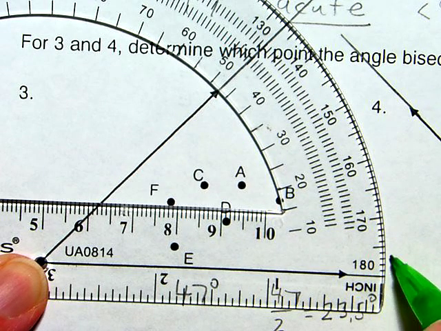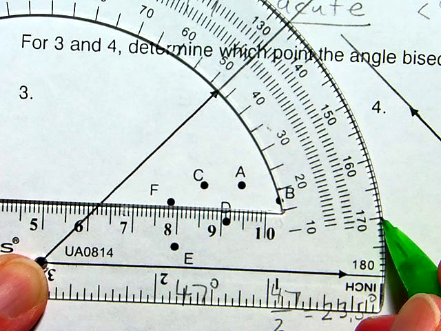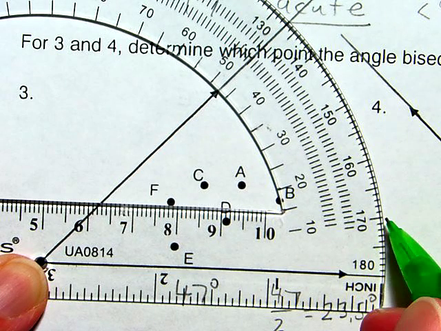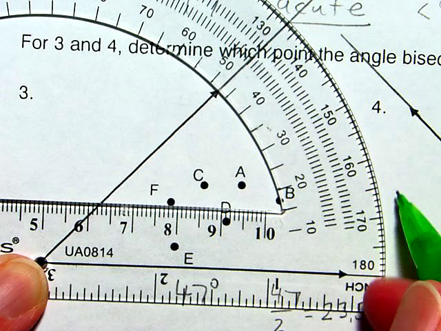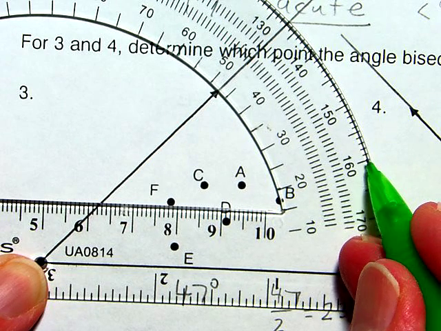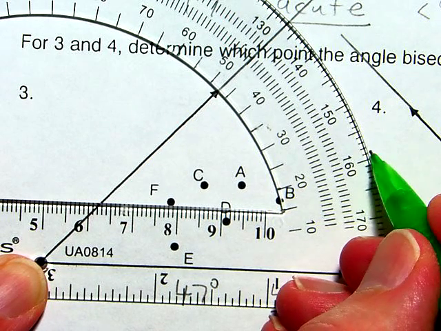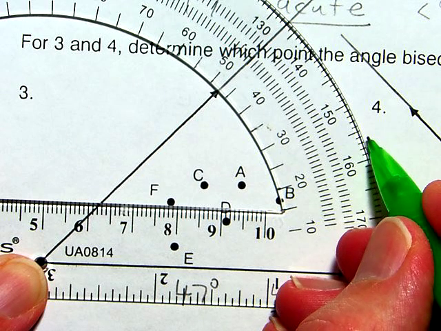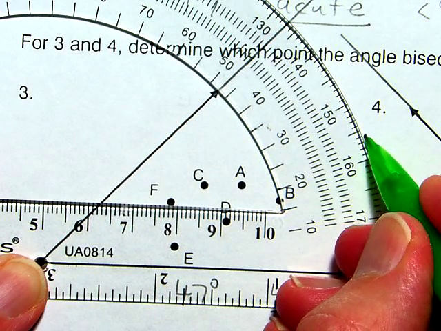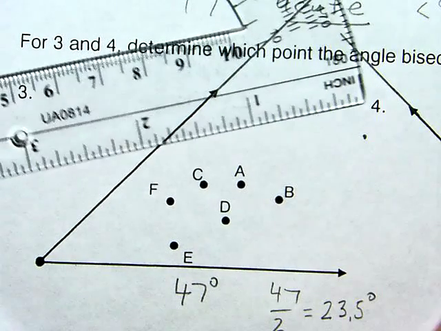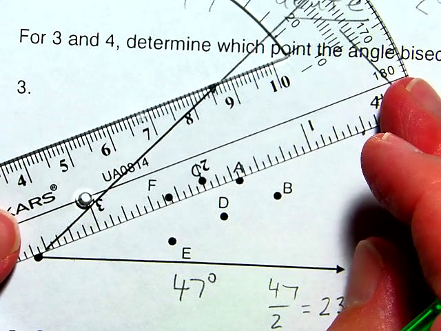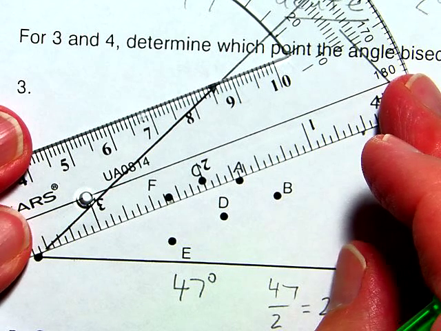So from 180 to 170 is 10 degrees. And then from 170 to 160 is another 10, so 20 degrees. And then from this point, we've got to do another 3.5 degrees. So we'll do another 1, 2, 3.5. So that's exactly where our point's going to be. Whichever point is on the ray that goes through this mark will be the answer to the problem.